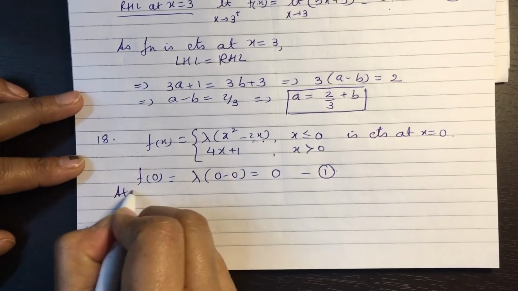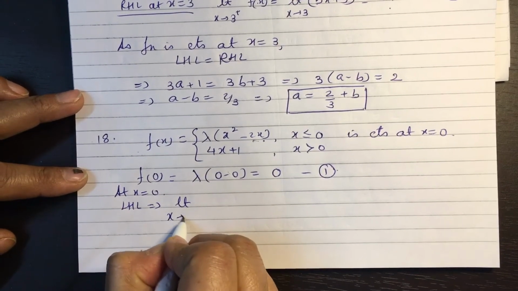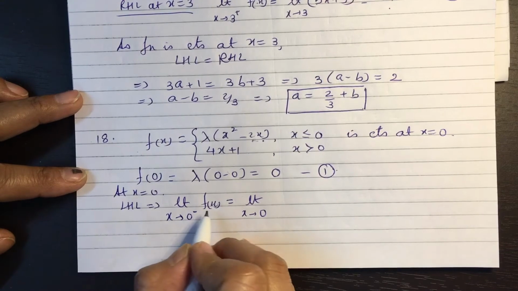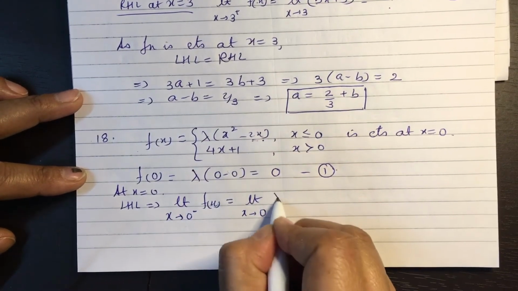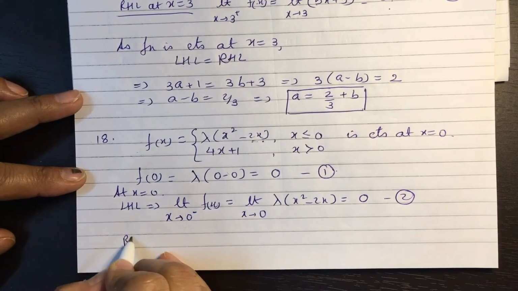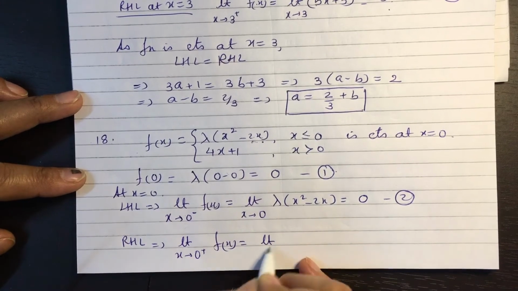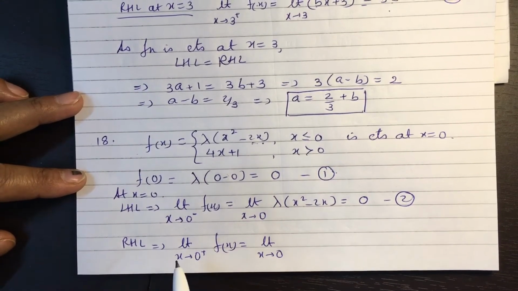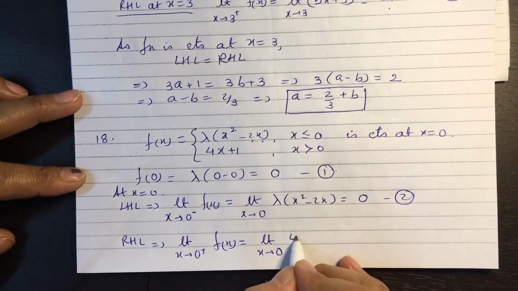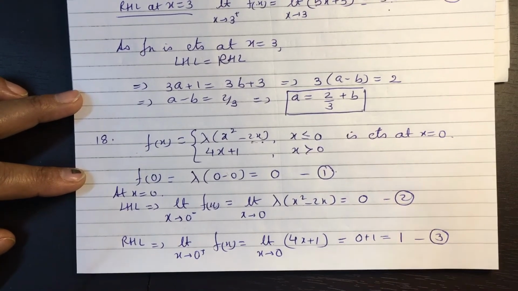Now let's check at x equal to 0. We have to find the left hand limit, which gives us limit x tending to 0 minus f(x) is equal to limit x tending to 0. You drop this minus sign, replace f(x) with the definition on the left, which is x square minus 2x. Substituting, we get it is 0. Right hand limit, limit x tending to 0 plus f(x), limit x tending to 0. You drop this positive sign, replace f(x) with the definition on the right, which is 4x plus 1. This gives you 0 plus 1, which is 1.